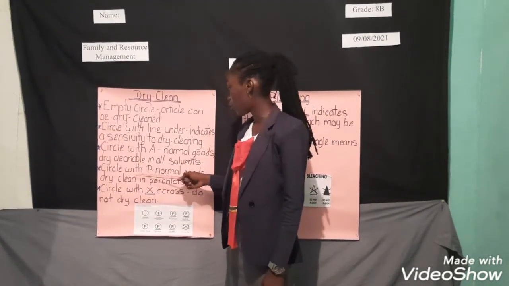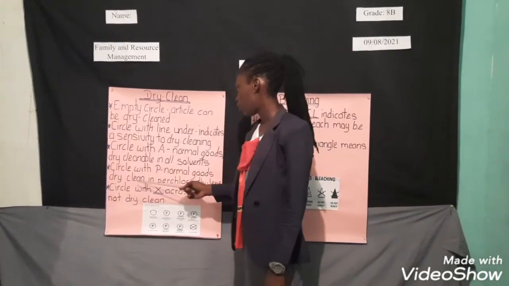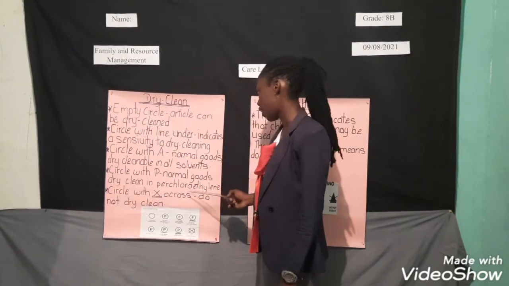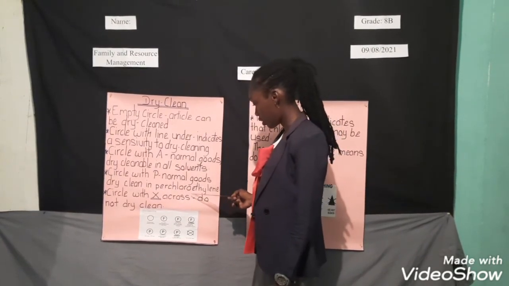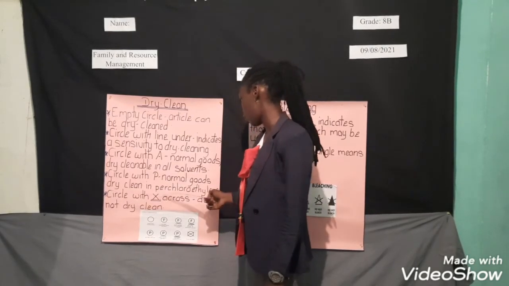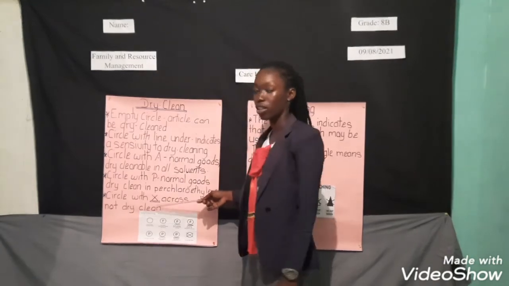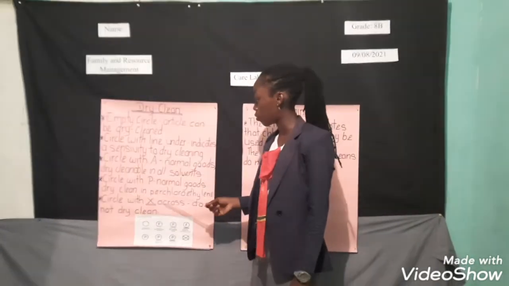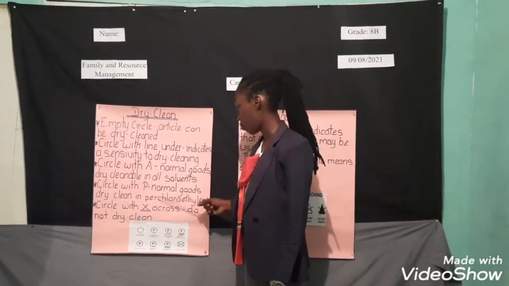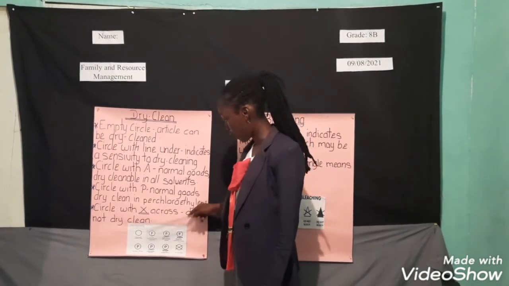We have the circle with P. Now meaning normal goods dry cleaned in perchloroethylene. And it's represented by the symbol. We have the circle with X across. And this means do not dry clean, meaning the article or the garment cannot be cleaned using the dry method, which is represented by this method.